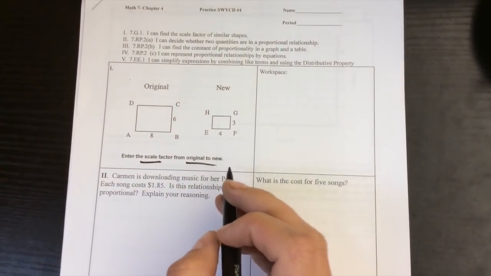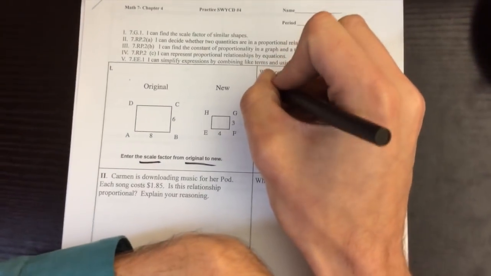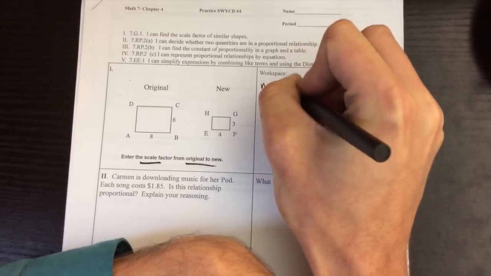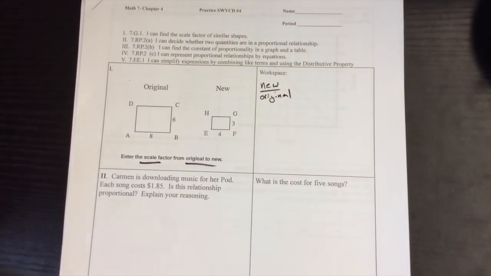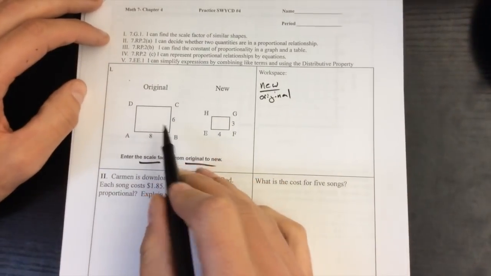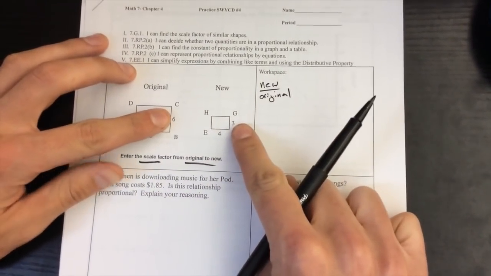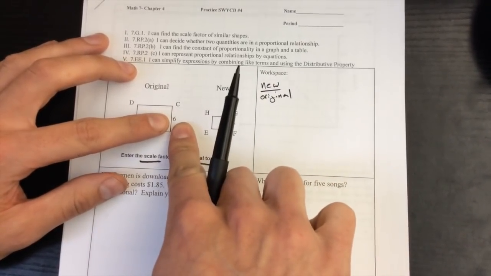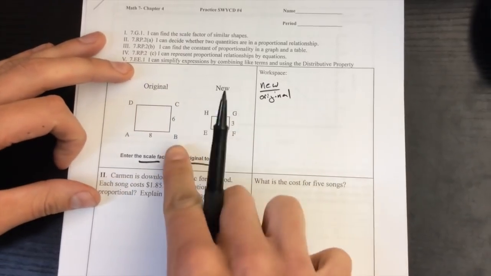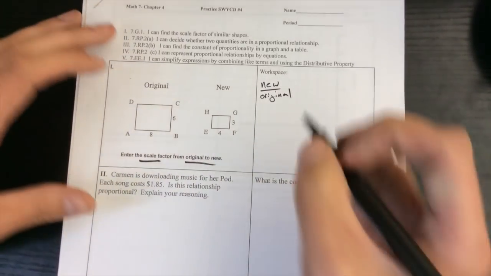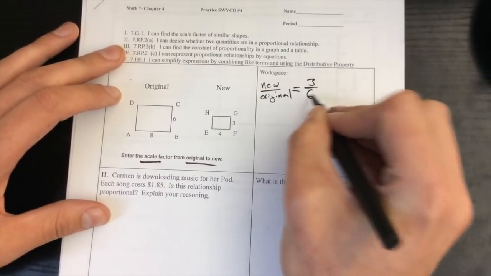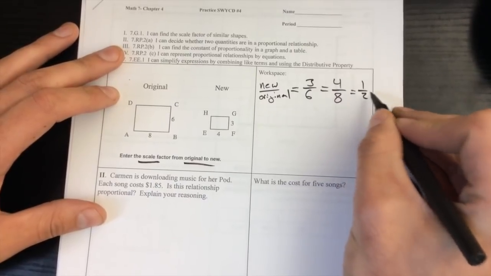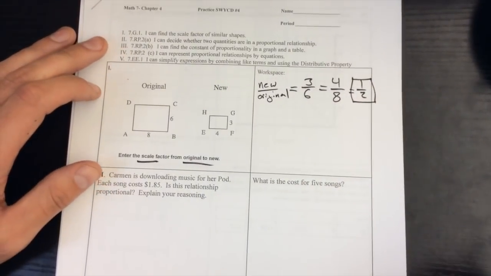Scale factor is always going to be new divided by original. And I'll explain why in a second. It does not matter which side you use as long as you're using corresponding sides. So if I use the 3 from my new shape, then the 6 from my original is going to be used. If I use the 4, then the 8 from my original is going to be used. You can see that because 3 to 6 is equal to 4 to 8, and in both cases, it's equal to 1/2. So your scale factor is going to be 1/2.